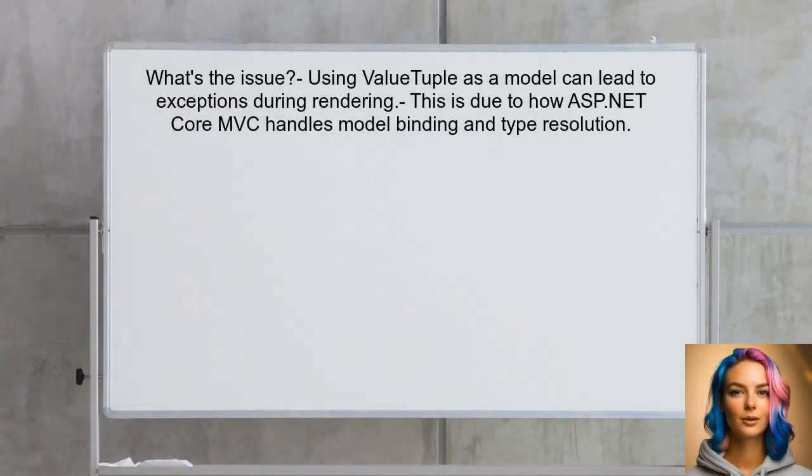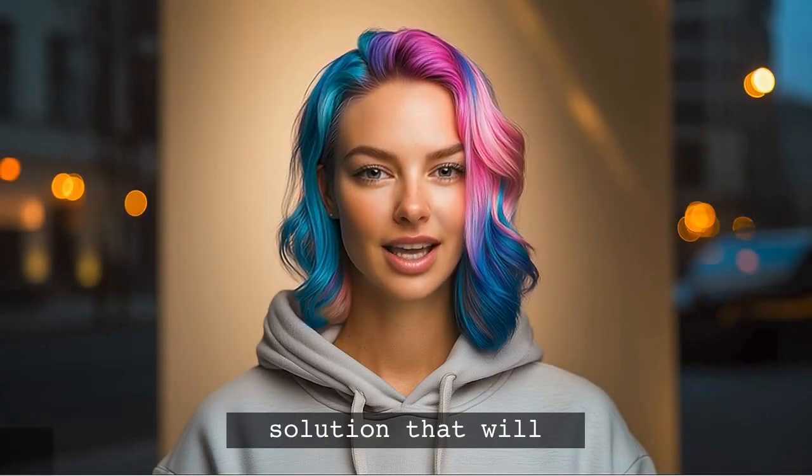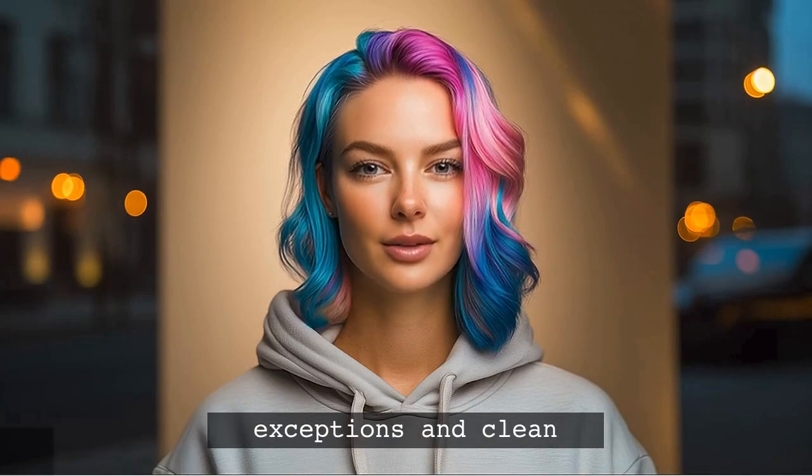So what's the issue here? When using ValueTuple as a model, you might encounter exceptions during rendering. This can happen due to how ASP.NET Core MVC handles model binding and type resolution. Understanding this will help us find a solution. And stick around. I have a solution that will help you avoid these exceptions and make your code cleaner. You won't want to miss it.